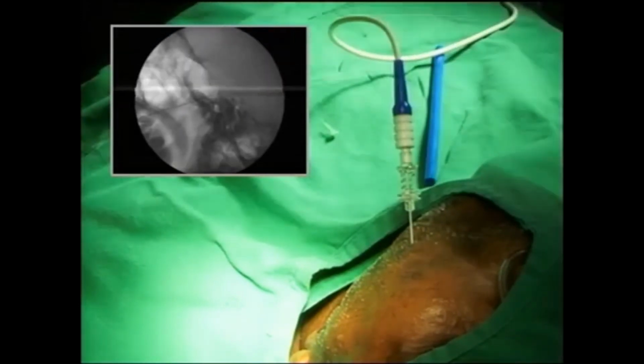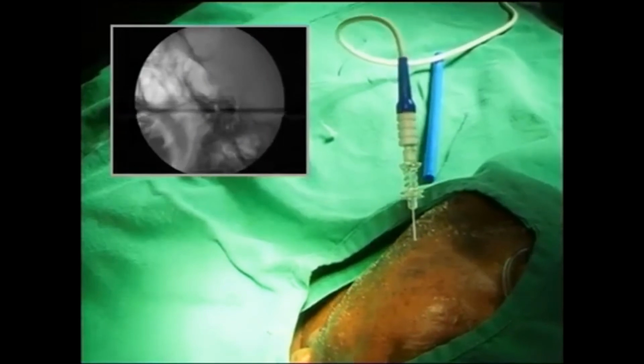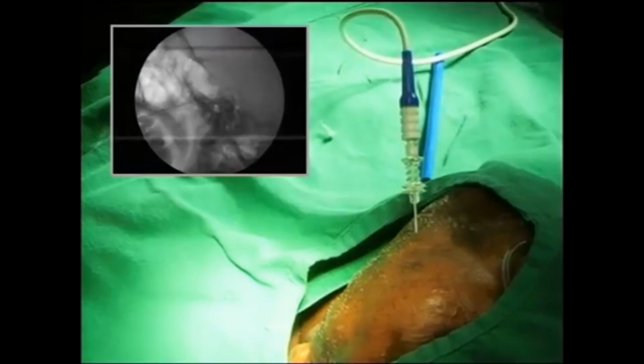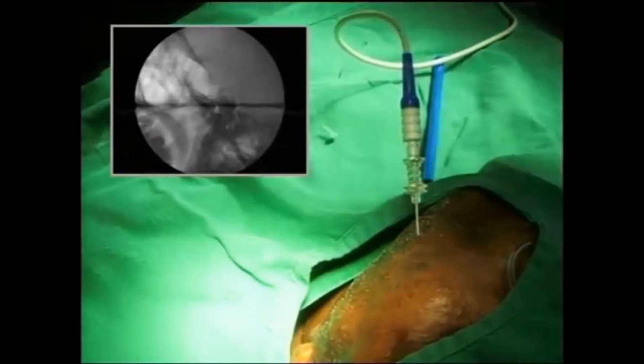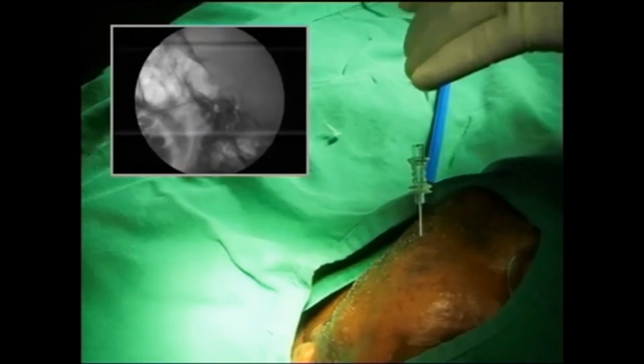Okay, so he is saying he is having some stimulation where he had pain, and also I have ruled out masseter contraction. So I'm happy with that. So I'm going to do the RF ablation. Before that, I'm going to inject a little bit of local anesthetic there.